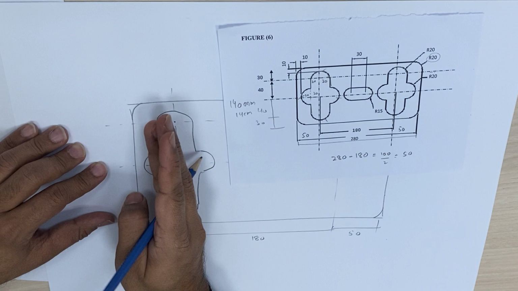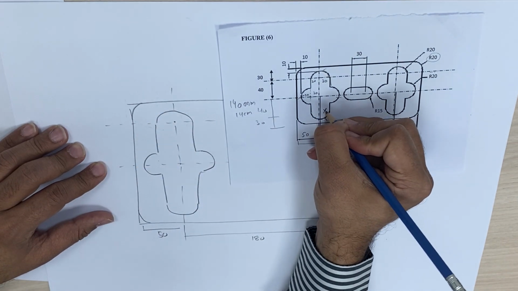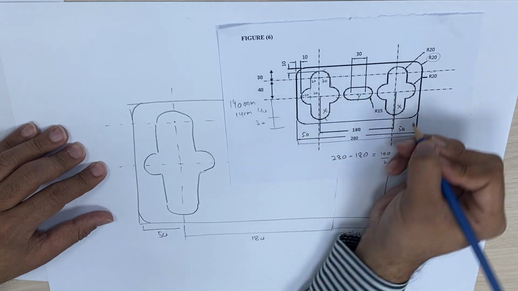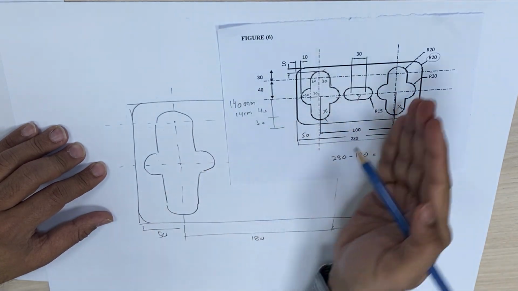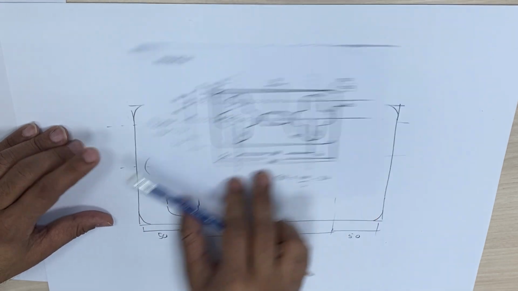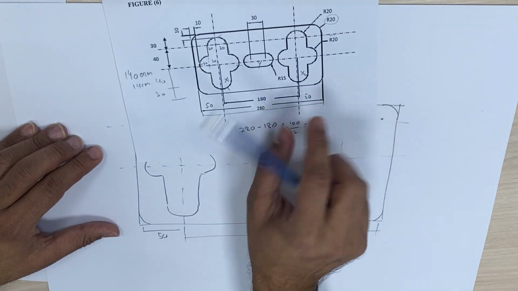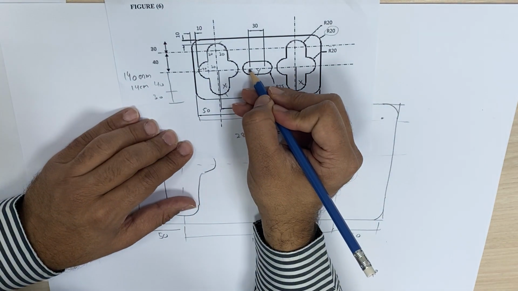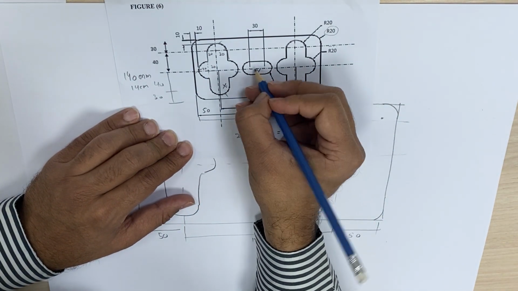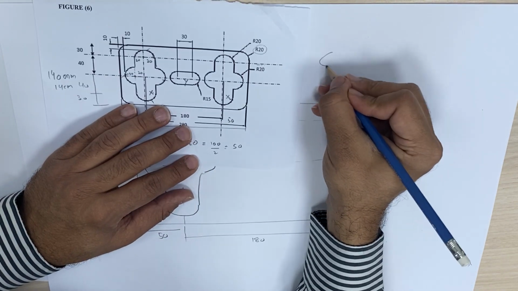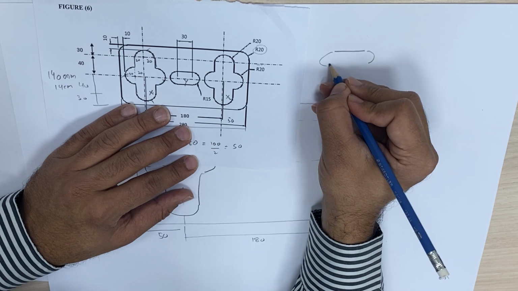Consider this object as x and this as y. It's x1 and x2, so x1 and x2 are the same. You can make this object here by using the same concept. For this object, what is this distance? 30. This figure is actually a combination of two semicircles joined by lines.